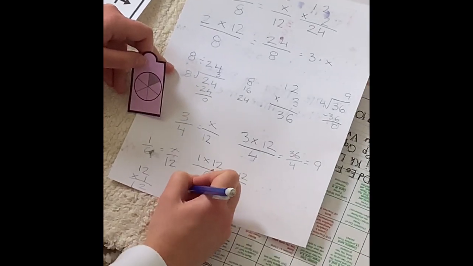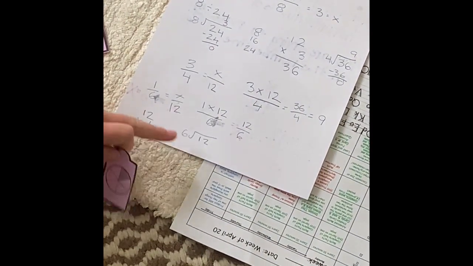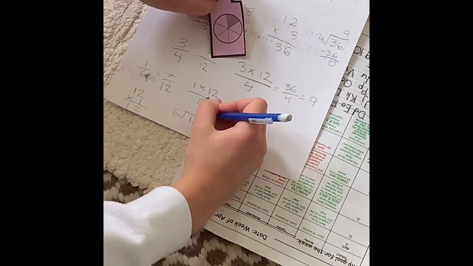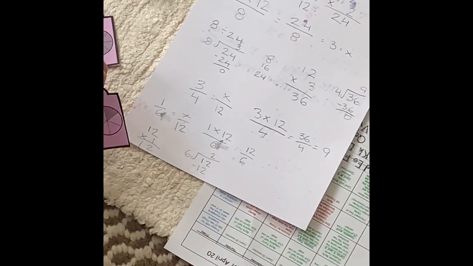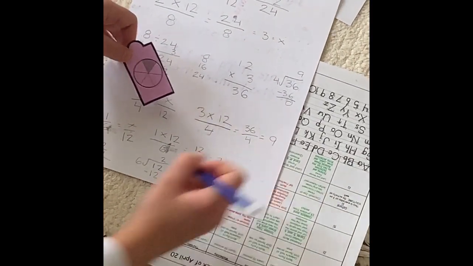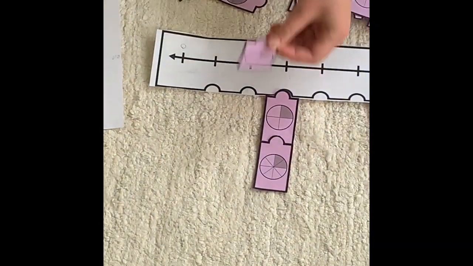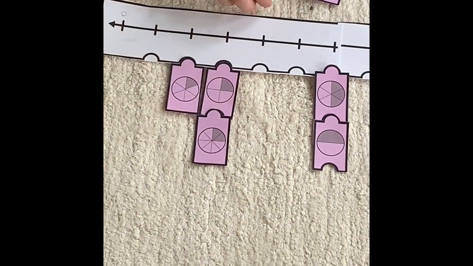And then we do the division. As we can see, 6 does not go into 1, but 6 does go into 12 2 times. Minus 12. If you need to do the video slower, you can pause and restart it. So then our answer is 2. And we can come back to our number line and count out 2 spaces. 1, 2. Right here.